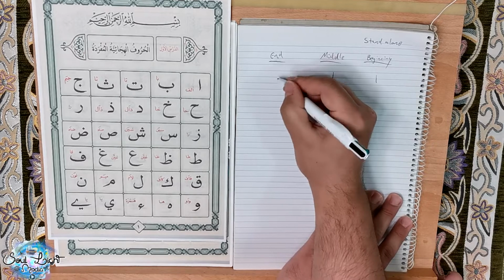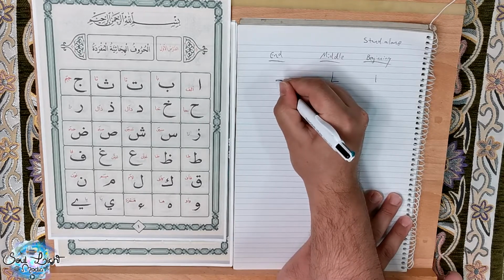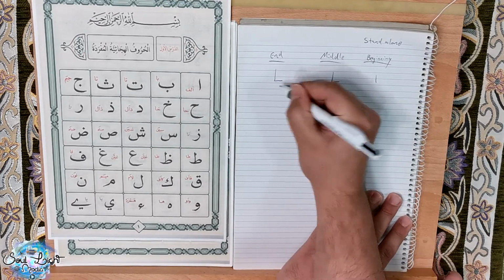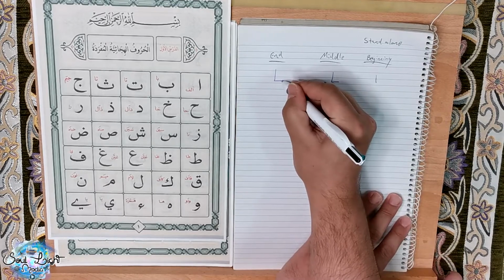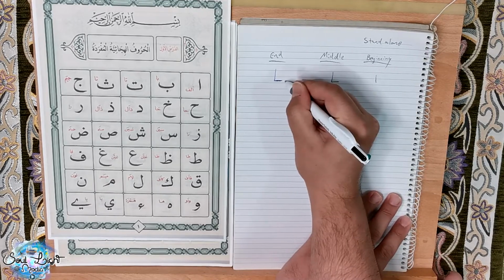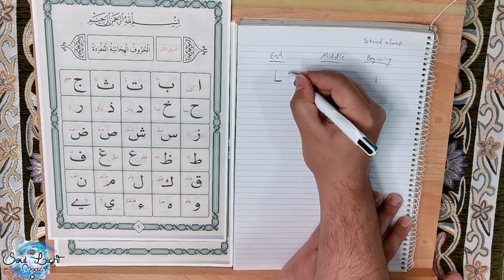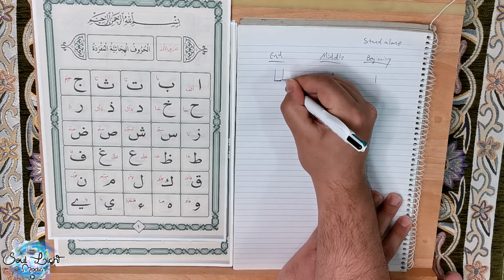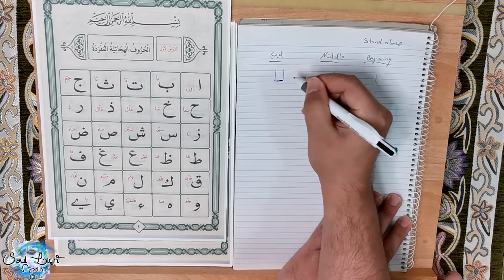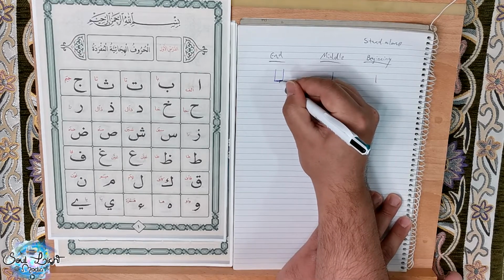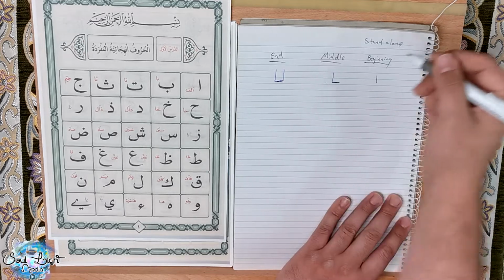Now, the end of a word, alif will also look the same. It will look like that. It will be connected to another letter. Let's say, as an example, it will be connected to a lam. So lam and alif. Lam can connect to a next letter, alif cannot.